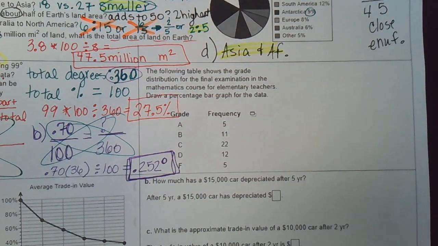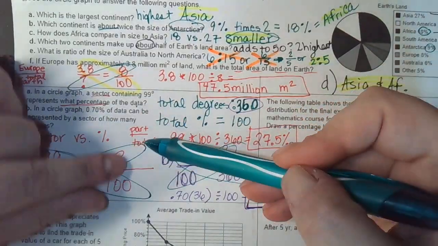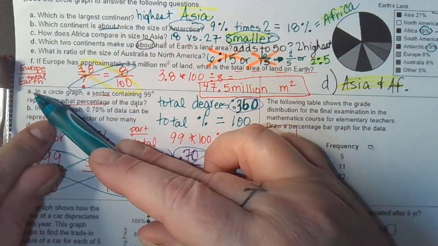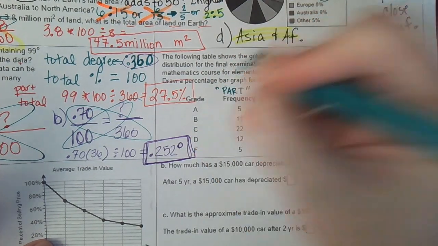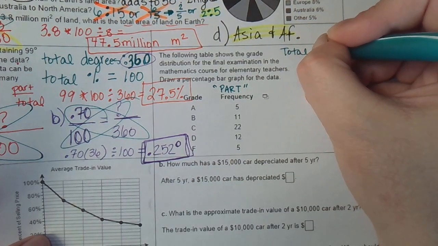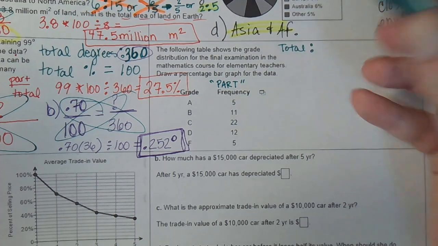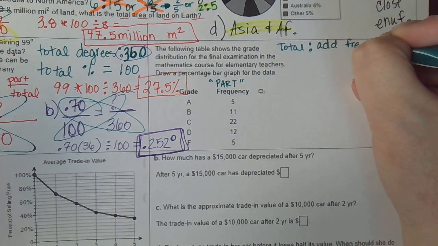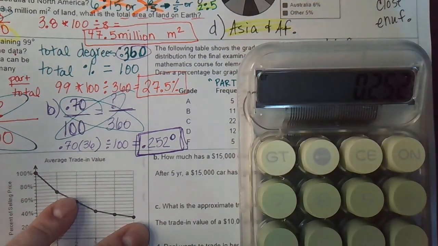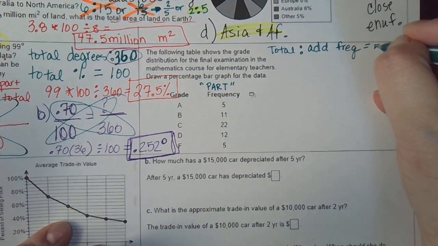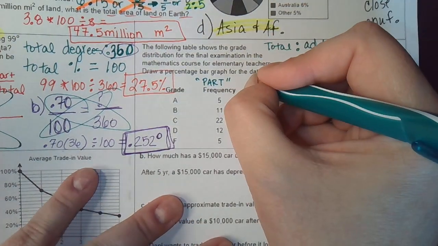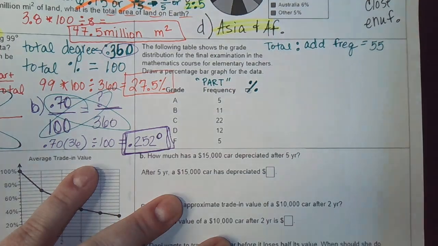It says the following table shows the grade distribution for the final examination in the mathematics course for elementary teachers. Draw a percentage graph. Okay, to find the percentages, it's kind of like these proportions we've been doing. The part over the total, the part over the total. This frequency, we're going to call it the part. Now let's figure out the total. What is the total of all the frequencies? So let's add up all these frequencies, and we get 55.